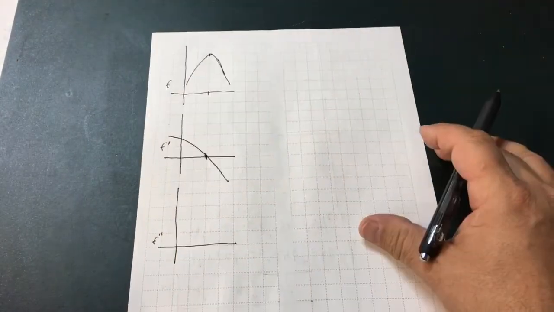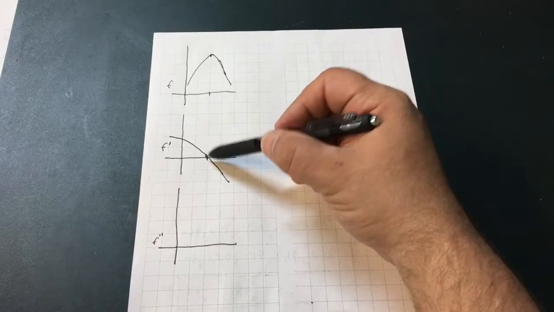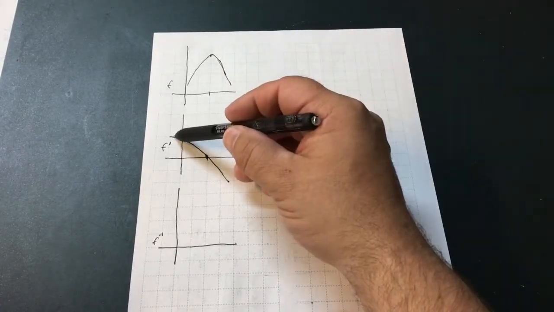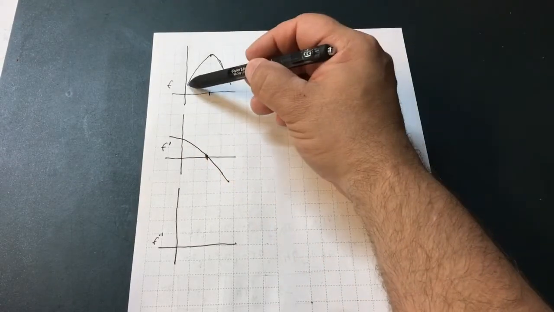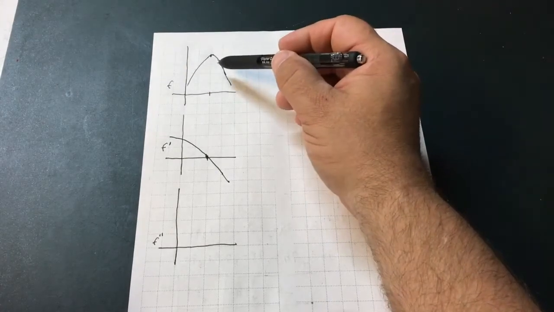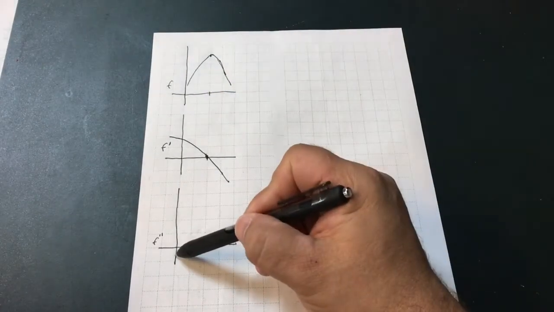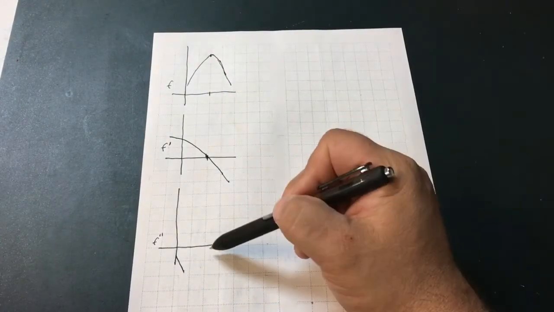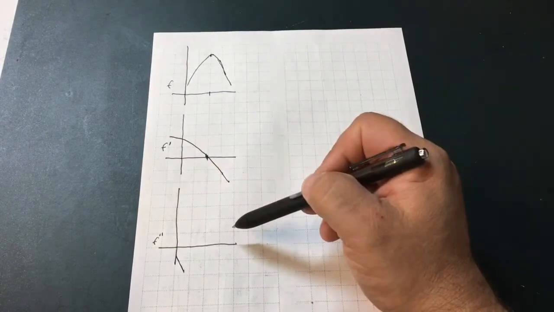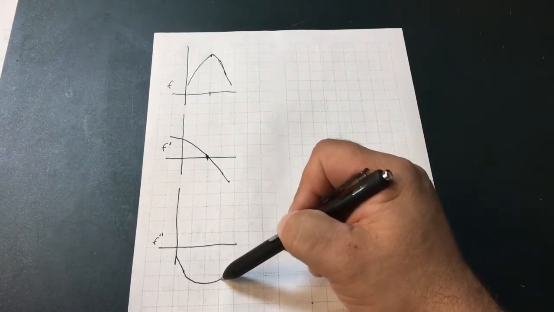Now, for f double prime, let's see. f double prime, where this is 0, that's a max or a min. This is constantly decreasing, and this is constantly concave down. That's the key. Because this is concave down, this is going to be negative the whole time. Because of that 0 there, I don't know. I'm just going to say that this is going to be negative the whole time.